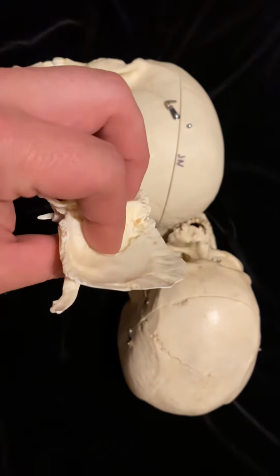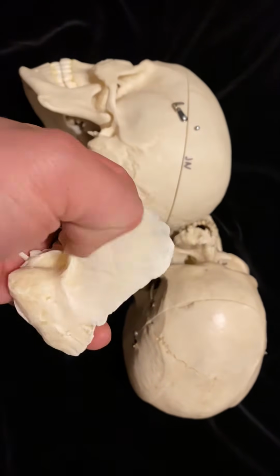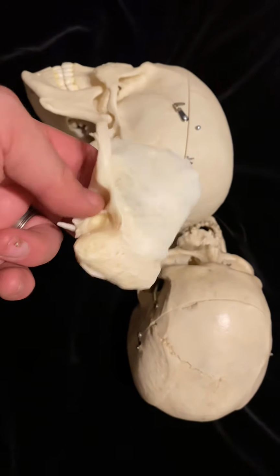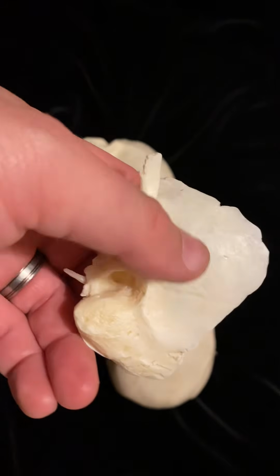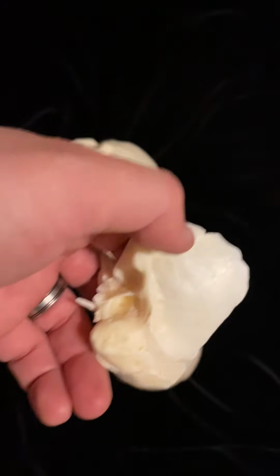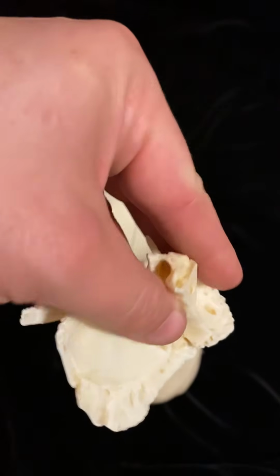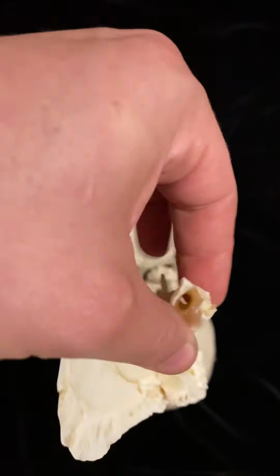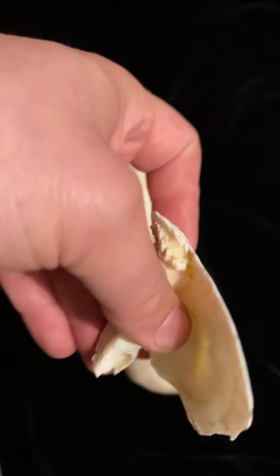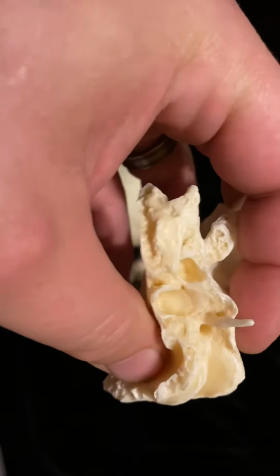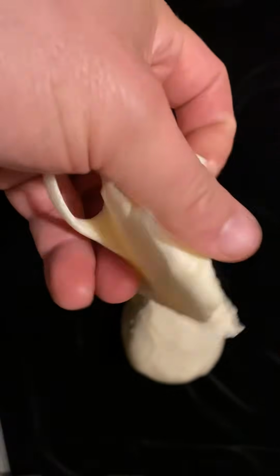Now this very flat, thin region up here, it looks like a big fish scale. That's the squamous region. Means scale-like. Back here, this sort of bulky region back here is the petrous region. Like a rock. Petrous region, all of this.